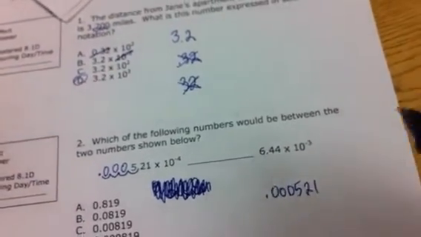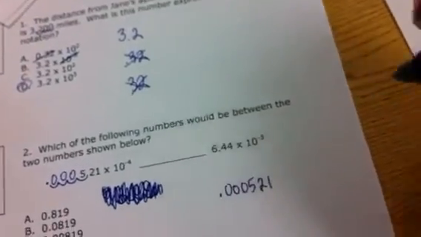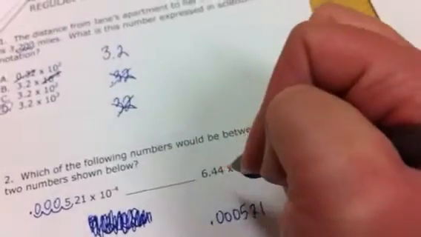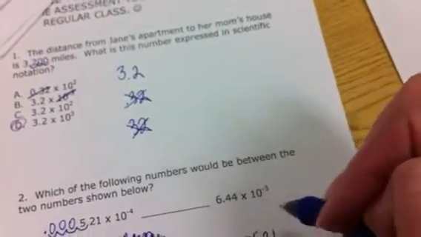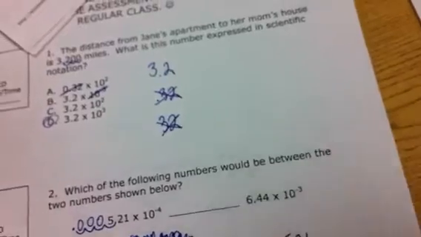Now we're going to look at the next number. Yes, you can go ahead and laugh at me. I'm sure they are. Okay, so we have 6 and 44 hundredths. Our exponent is 3. So it's -3.